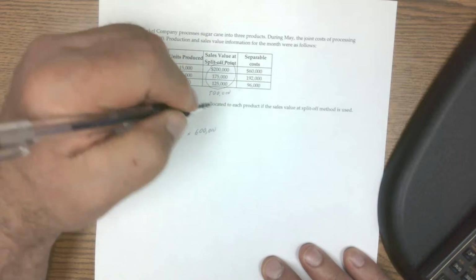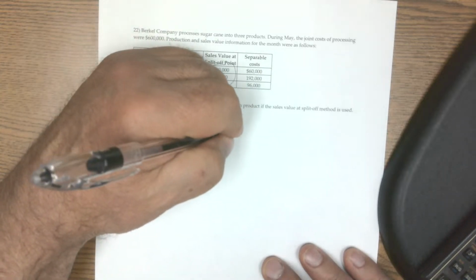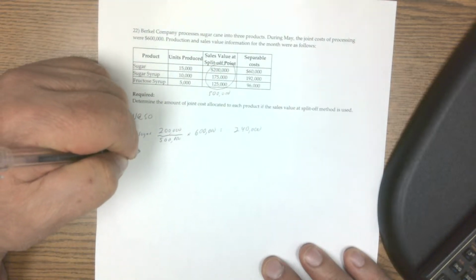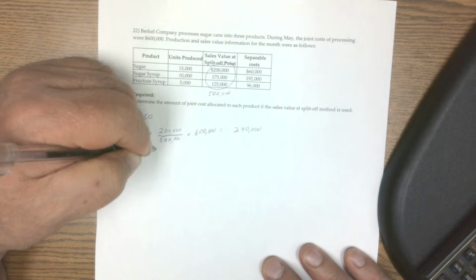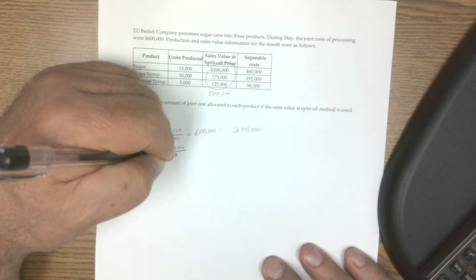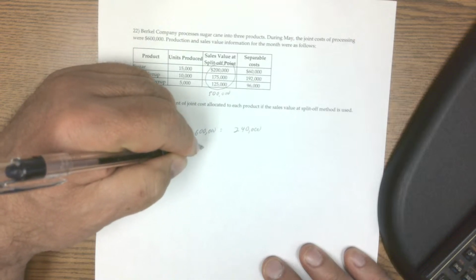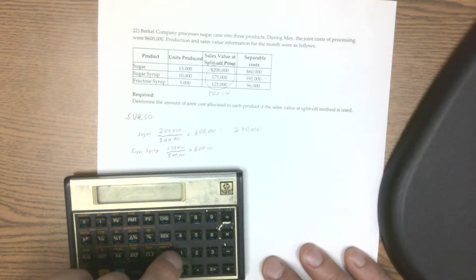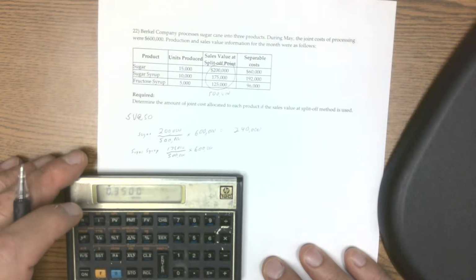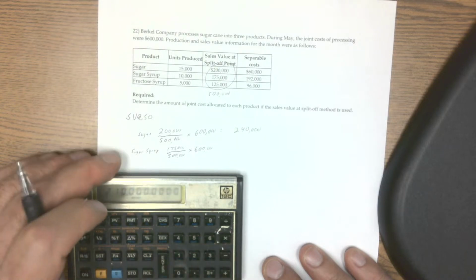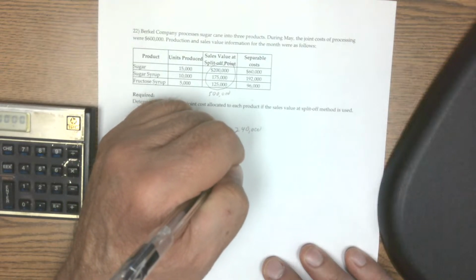Times the 600,000. And so that's 40% or 240,000. The sugar syrup is going to be 175,000 divided by 500,000 times 600,000, which will be 210,000.